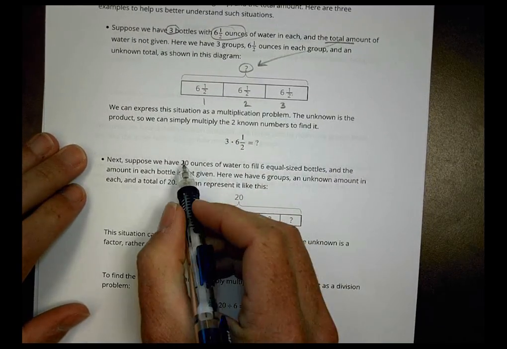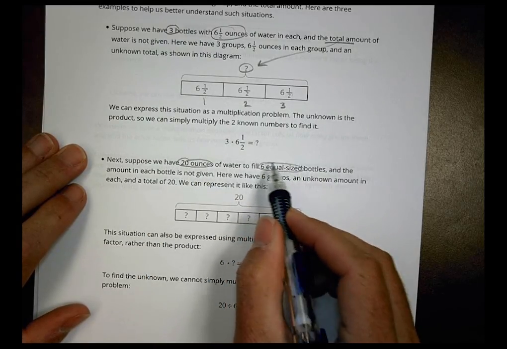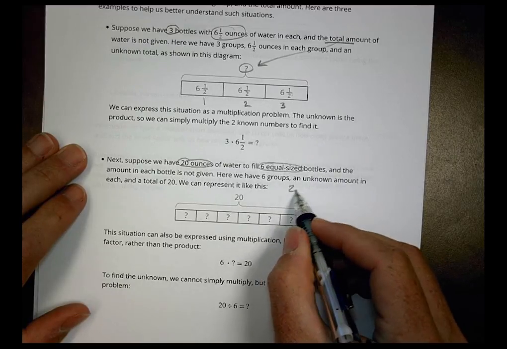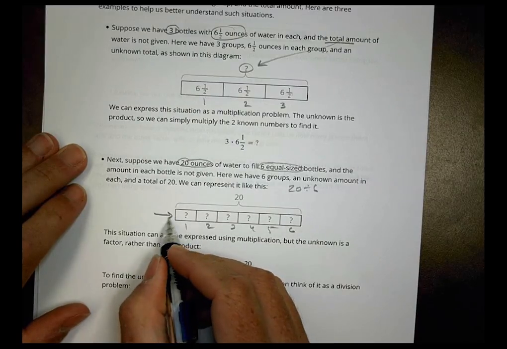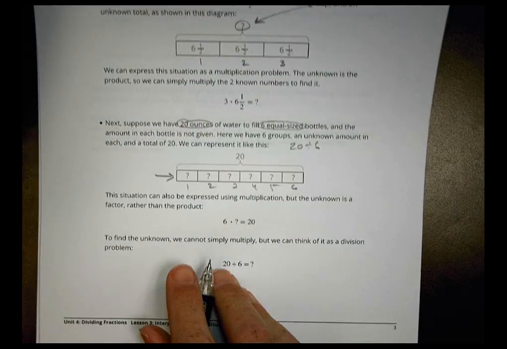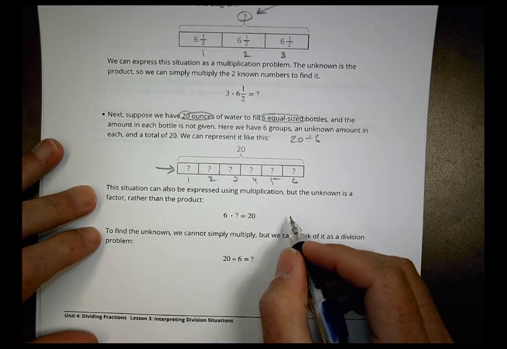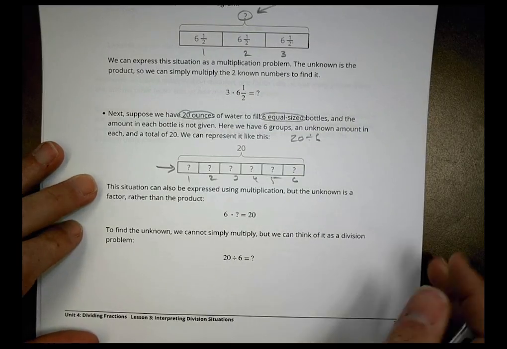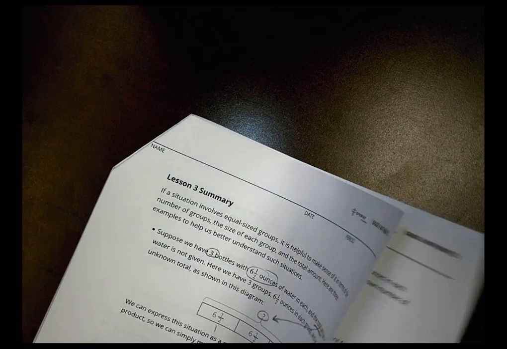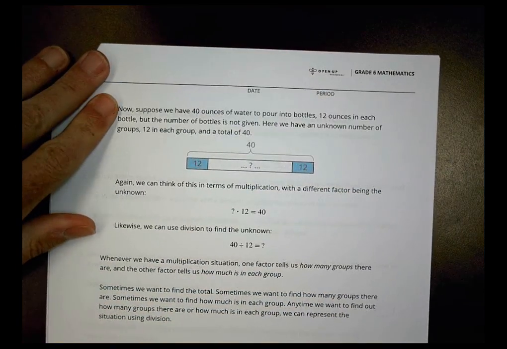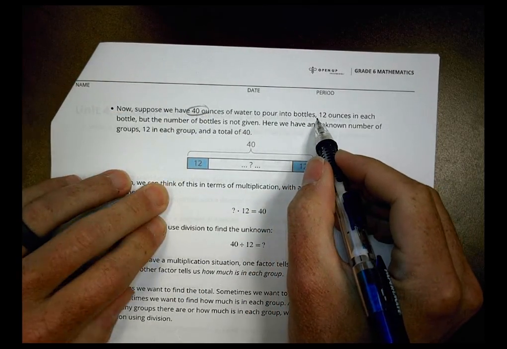Down here, let's say we have 20 ounces of water that needs to go into 6 equal size bottles. So we're doing 20 divided by 6 here. We're going to divide it into 6 groups. 1, 2, 3, 4, 5, 6. What we don't know is how many ounces would be in each of those bottles, and that's what we'd be figuring out. As a multiplication problem, it's 6 times something equals 20, or as division, 20 divided by 6. And then our last way of setting it up is that sometimes we don't know how much is going to be in each group. So sometimes we know that we have 40 ounces total, and we're going to pour it into bottles, and 12 ounces go in each bottle.